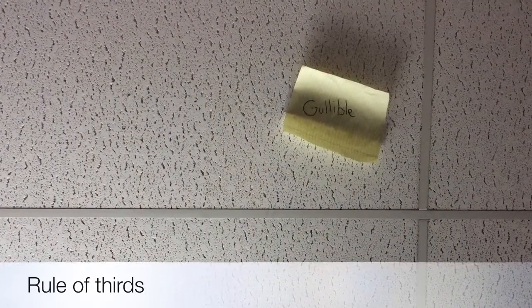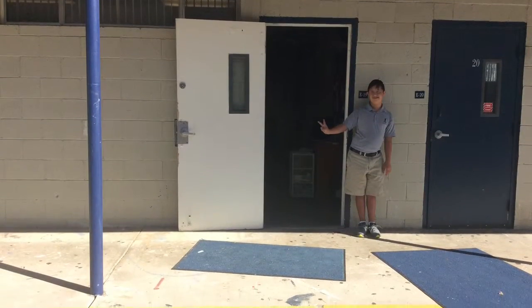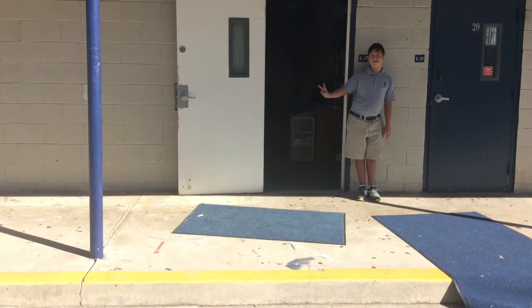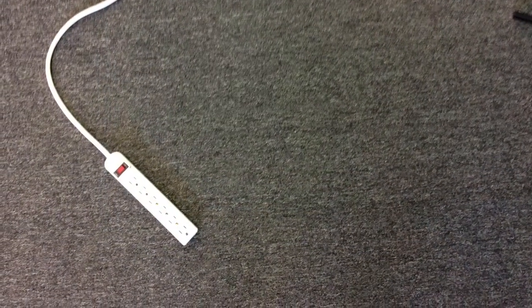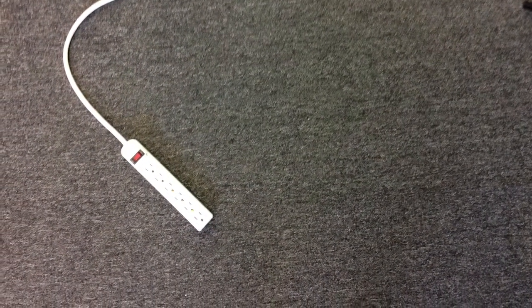Rule of thirds. The rule of thirds is where you divide your frame up into thirds and you place your subject on any one of those crossing points. And if you have a horizon, you can place it on either one of the lines going across.